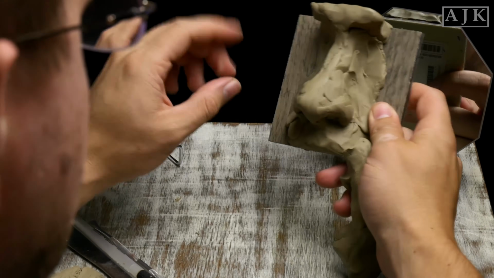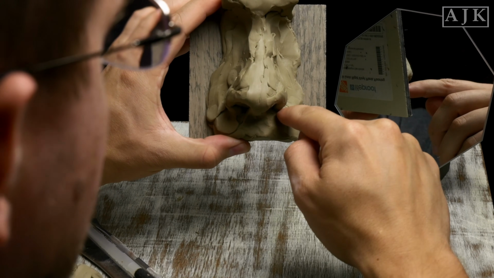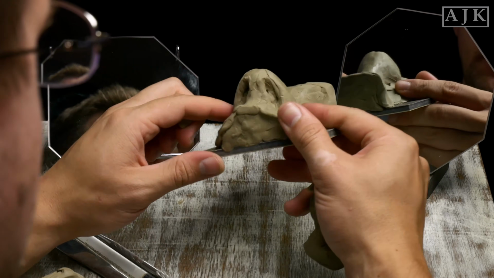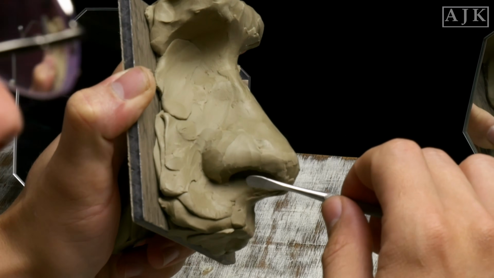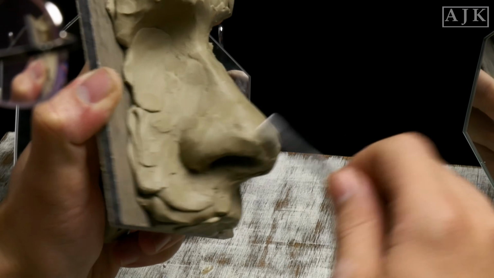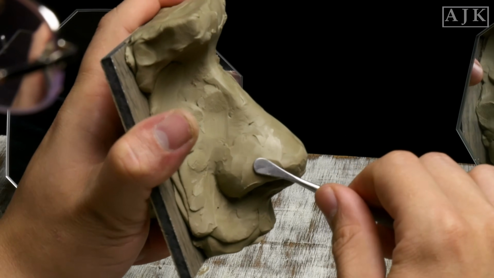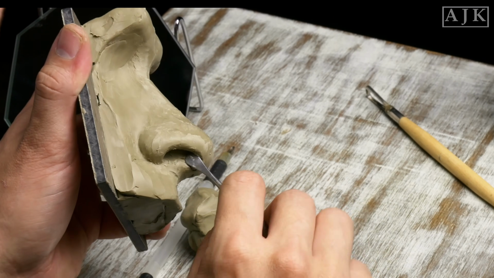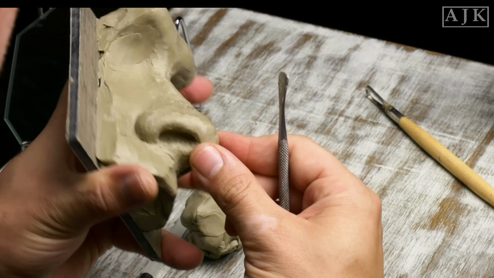Now we can turn to the front view and try to establish the shape of the nose from the front. Pay attention to the nostrils in comparison to the tip of the nose and the shape of the nostrils, as well as the shape of the wings of the nostrils. It's helpful to look for plane changes in the nose. Where do the forms change direction? And are these plane changes abrupt or soft? And then take some time to smooth out the forms and finalize the details, refining and defining the sculpture.